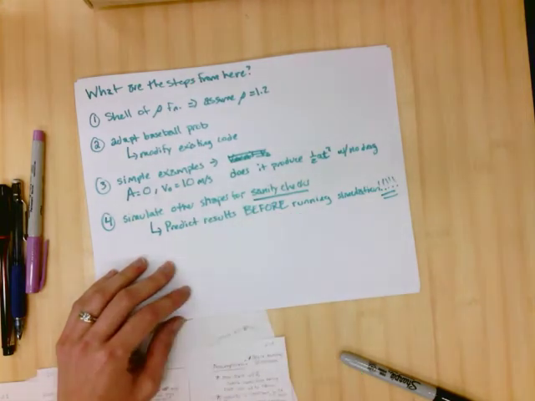Right, and there's a purpose, though. There's two purposes for these sanity checks. It's not just to make sure your code is right. It's to make sure your physical understanding of the system is right. And in some ways, it's hard to distinguish between those two.